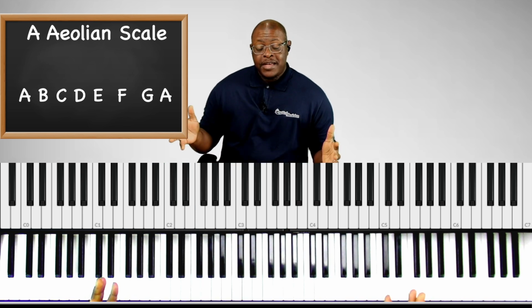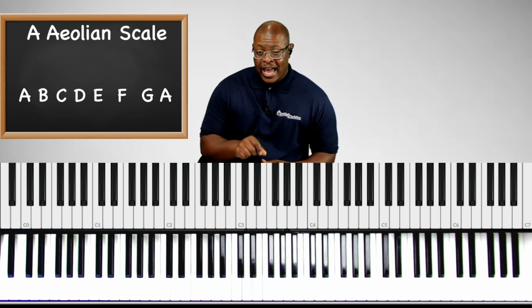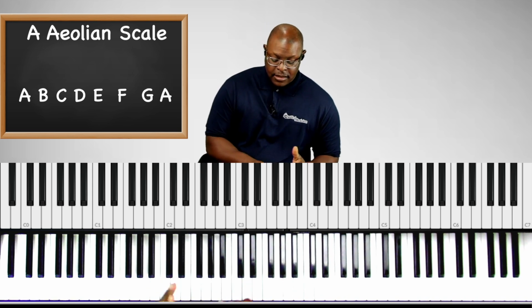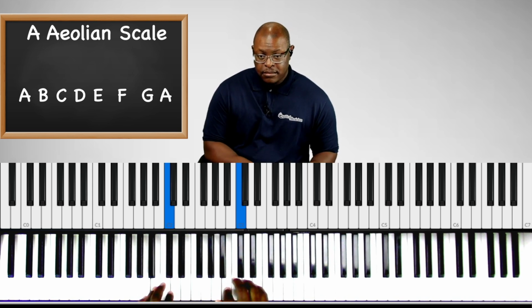All right. So that is the Aeolian scale, meaning A is the sixth mode of what key? C. And you use that key signature.